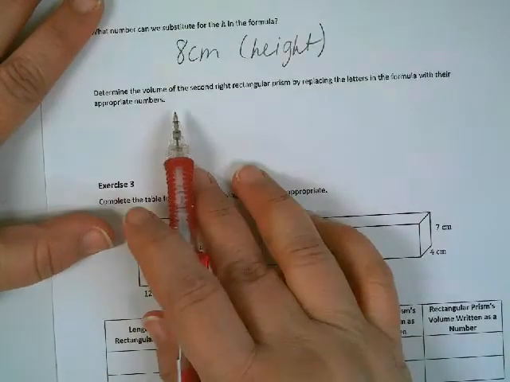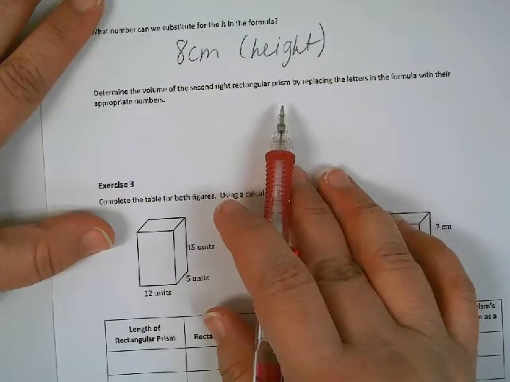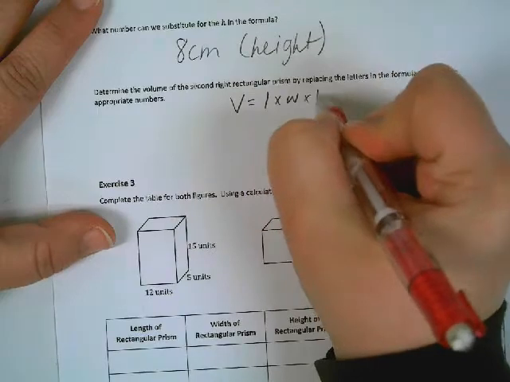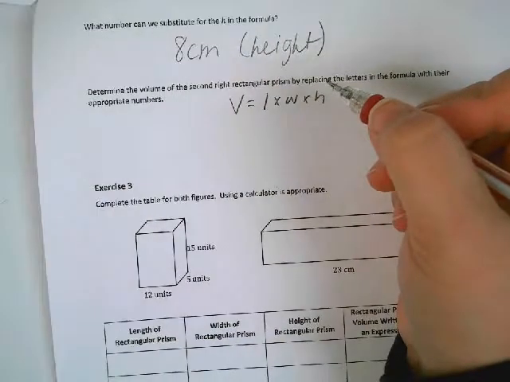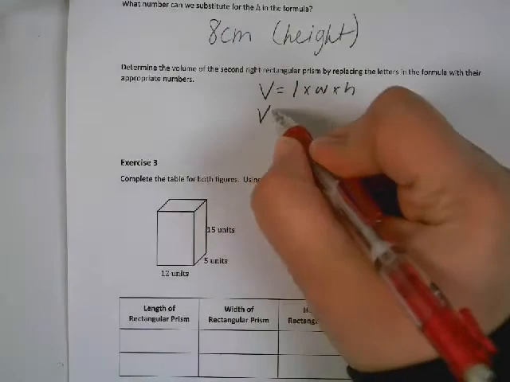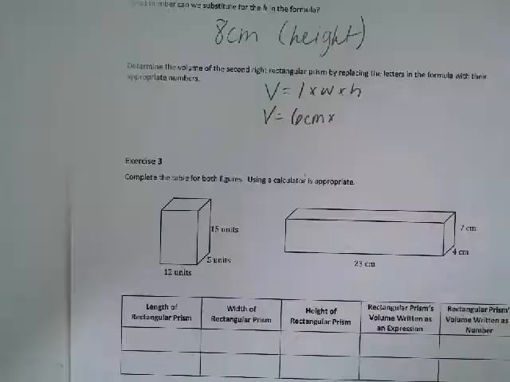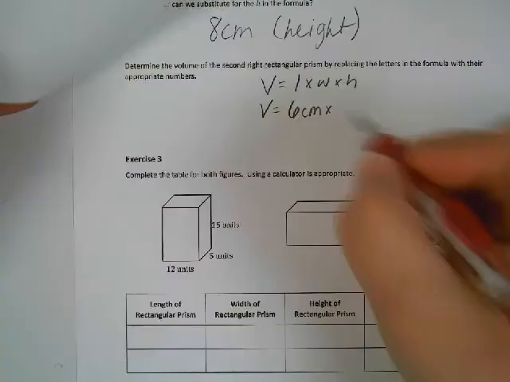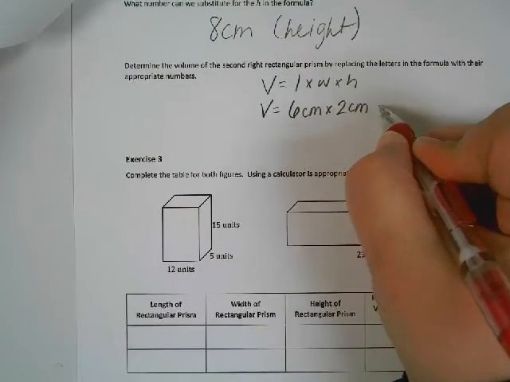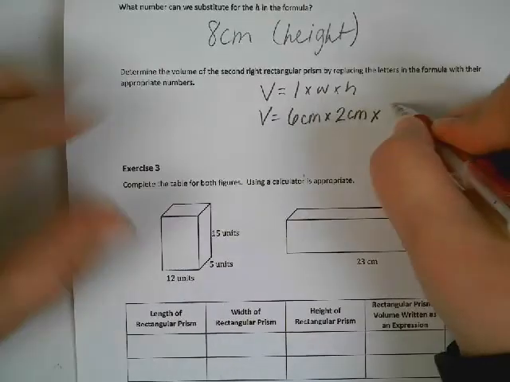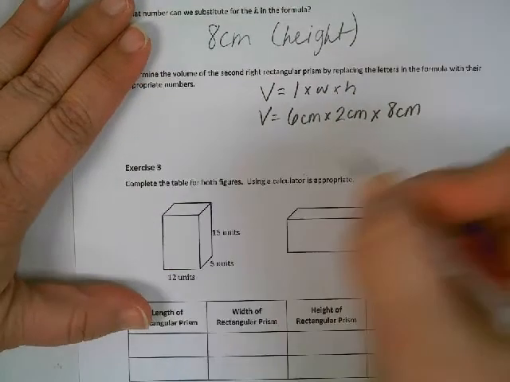So determine the volume of the second rectangular prism. Remember, volume equals length times width times height. So when I go back, I see my length is 6. So volume equals 6 centimeters times my width, 2 centimeters, times my height, 8 centimeters.